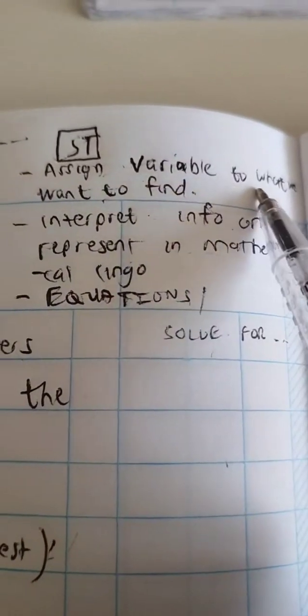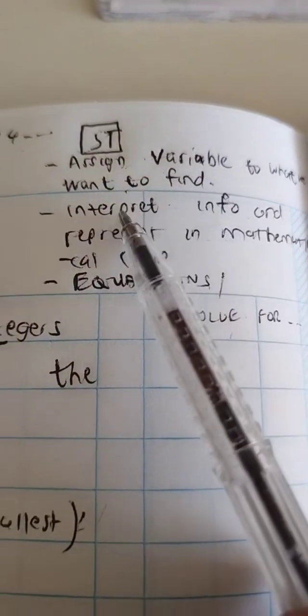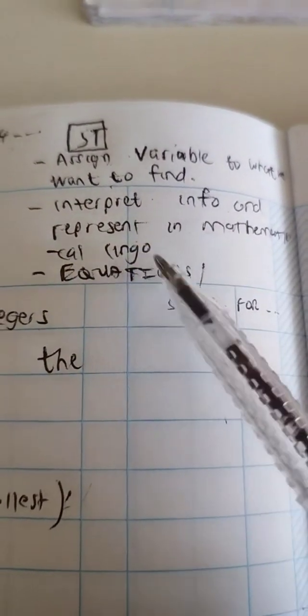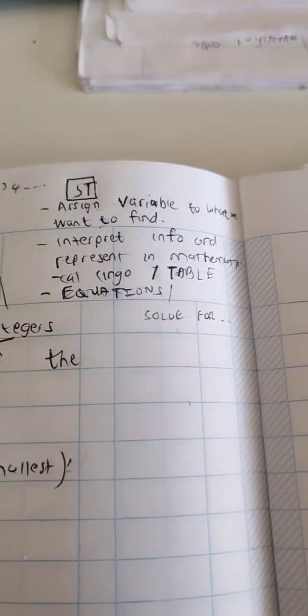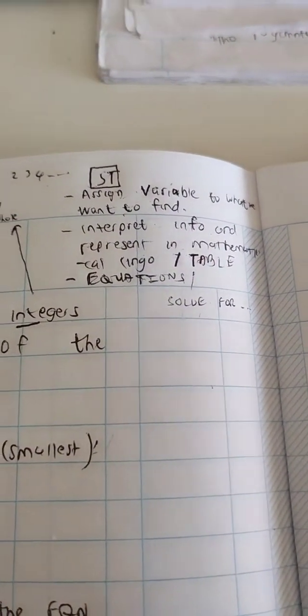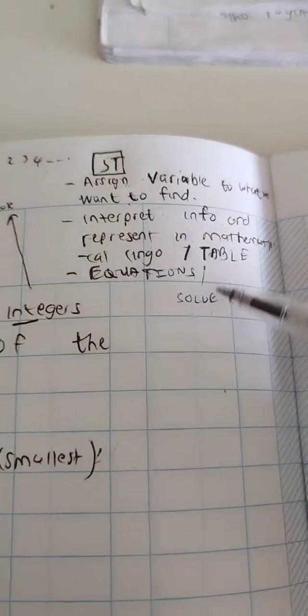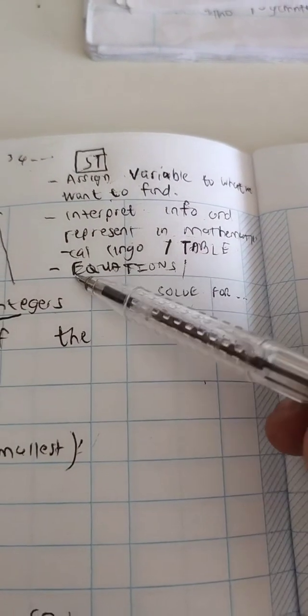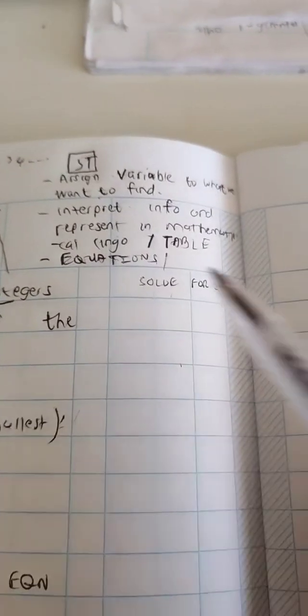We always assign the variable to what we want to find. We interpret the info and represent it in mathematical lingo. Sometimes you will use a table to be able to do all of that so that your collection of information is all in one place. Then you reread the statements again so that you can set up your equation that is relevant to the problem, and then you solve, and then you answer the specific question in words.